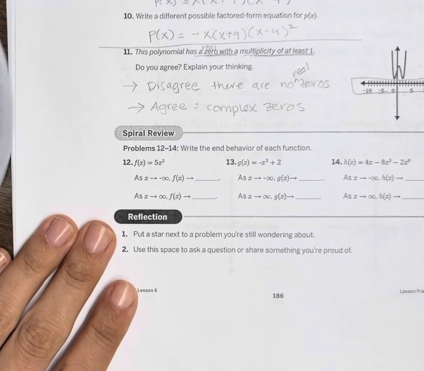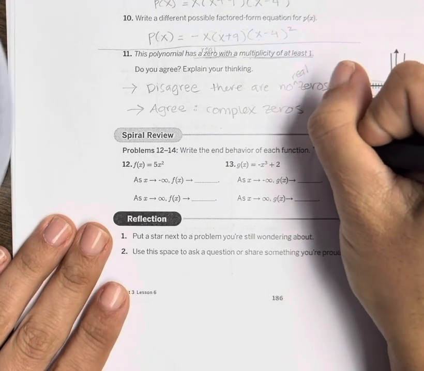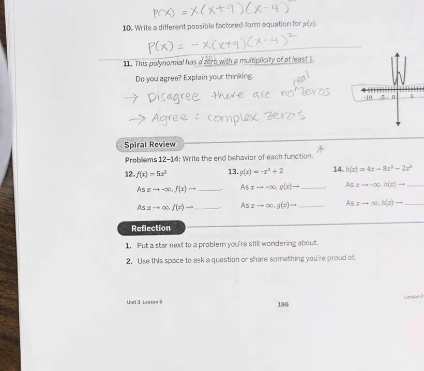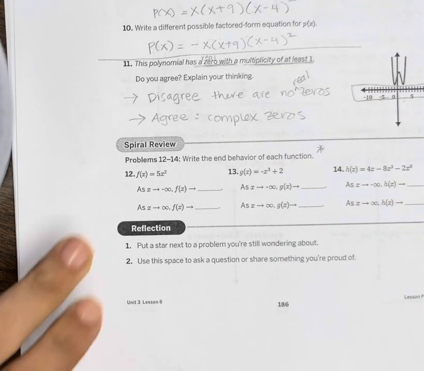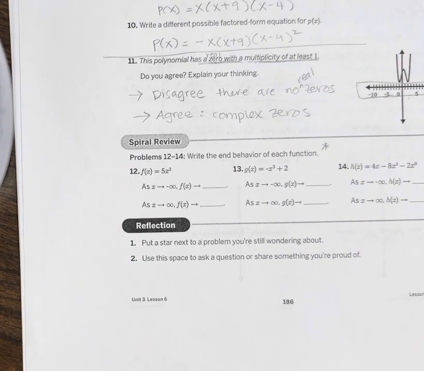Spiral review, we're talking about end behavior. Write the end behavior of these guys. So important, you guys, because end behavior is a big part of what we're doing in 3-7. So make sure you know it. Look how gloriously the spiral review is reminding you of what you need coming up.